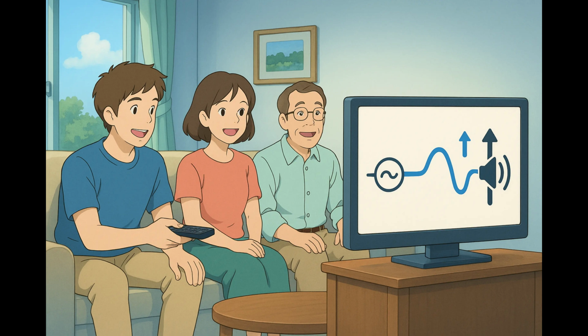Imagine trying to adjust the volume on your TV remote to find the perfect sound level that suits everyone in the room. This process is similar to a varying electric current that represents information, because just as you adjust the volume to convey the optimal level of sound, a varying electric current changes to represent different pieces of information.